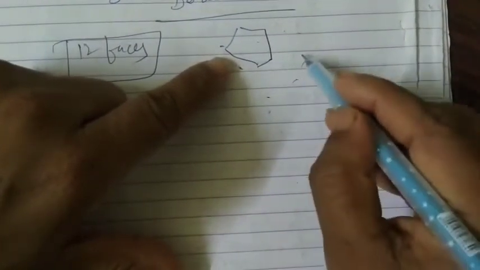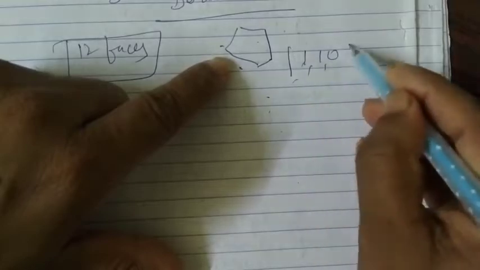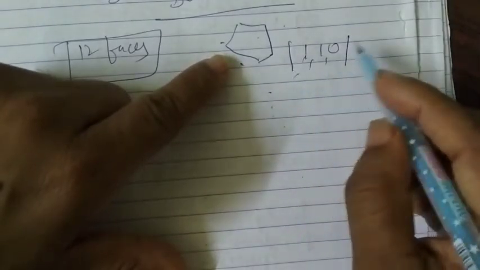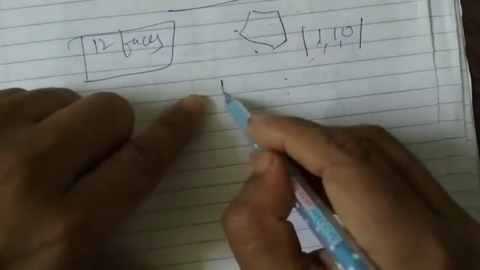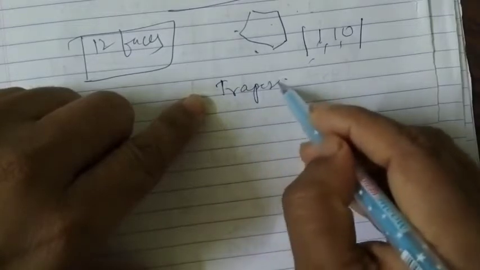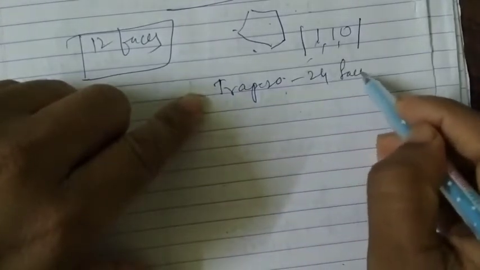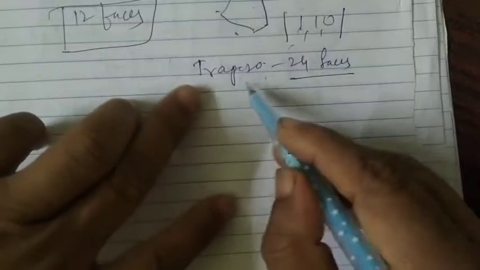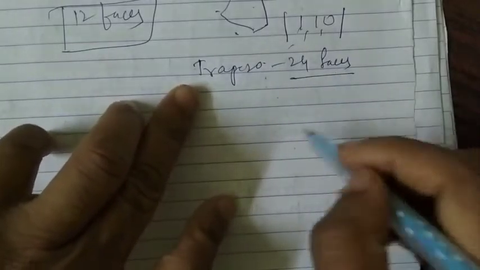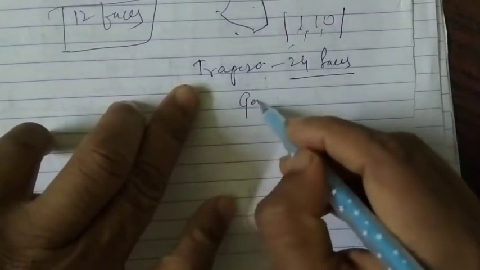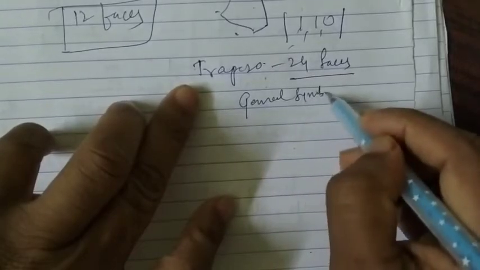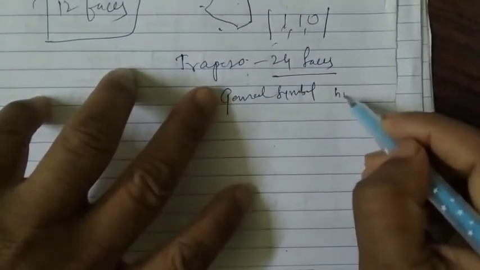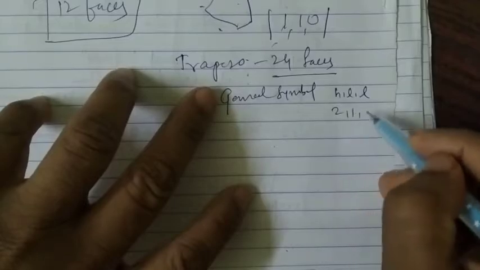12 faces will be there, and it has the general symbol of 110. Okay, this is the general symbol of 110. Similarly, trapezohedron has 24 faces, very simple. Here, so three common forms: dodecahedron has 12 faces, but trapezohedron has 24 faces. The general symbol of trapezohedron is hll, or 211.